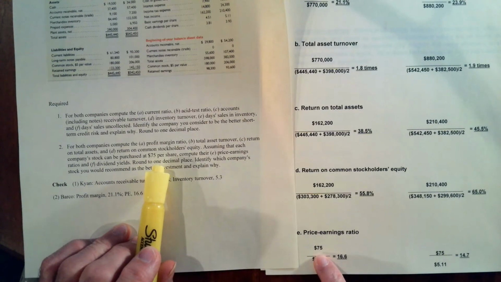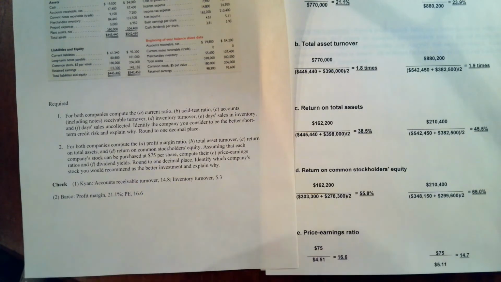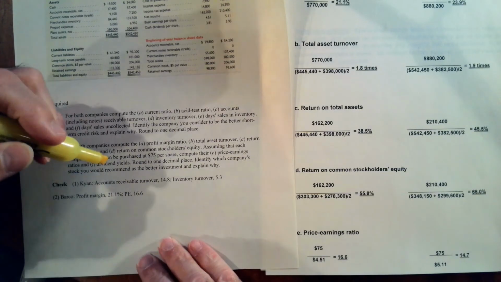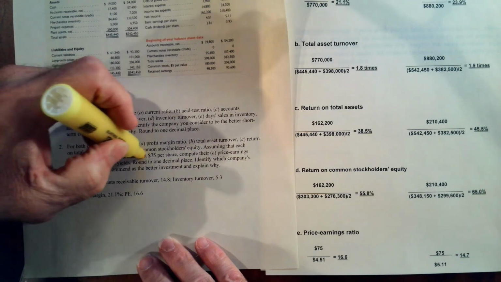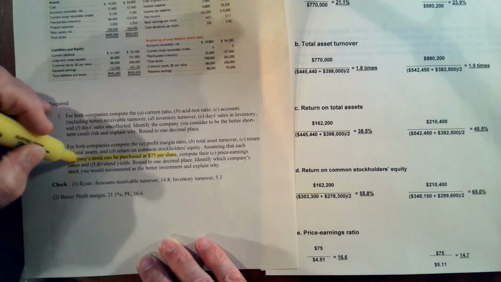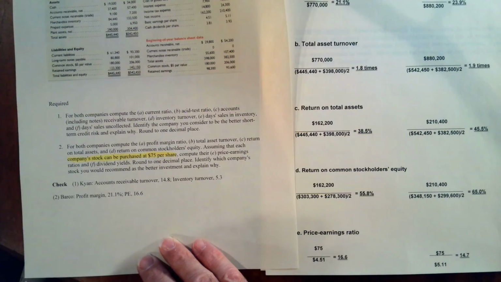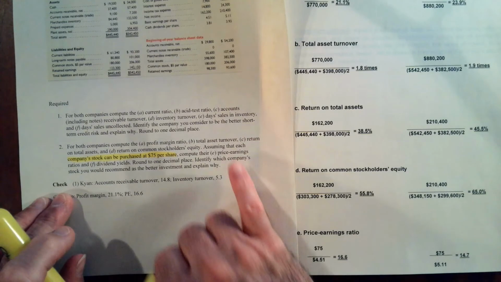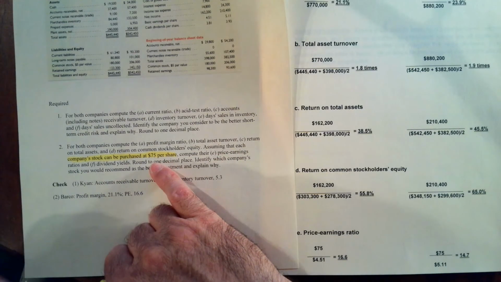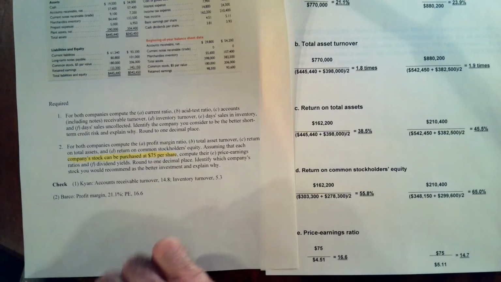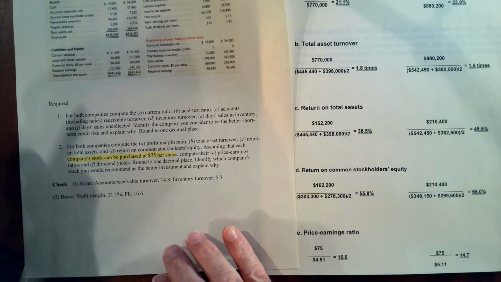That's what the $75 is in the numerator. The numerator is the purchase price per one share of stock. Okay, so company stock can be purchased at $75 per share, and that is for Barco Company. And it says here, assuming that each company stock can be purchased. So, okay, so $75 is going to be the same for both of them. Phew, boy, that's a little less digging.